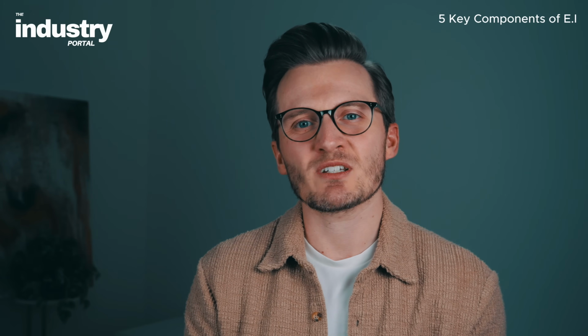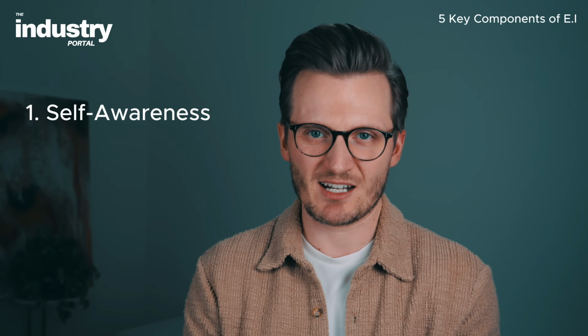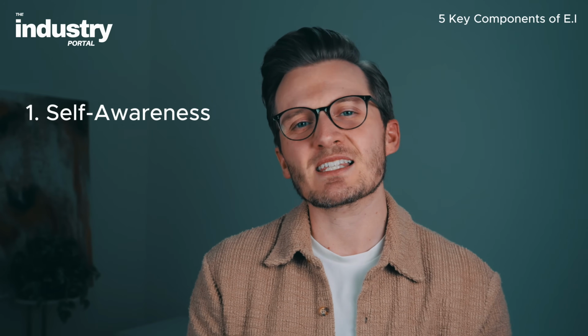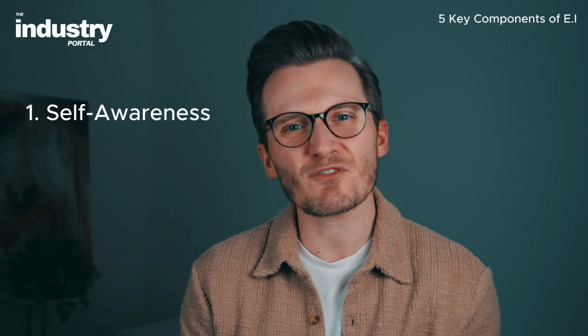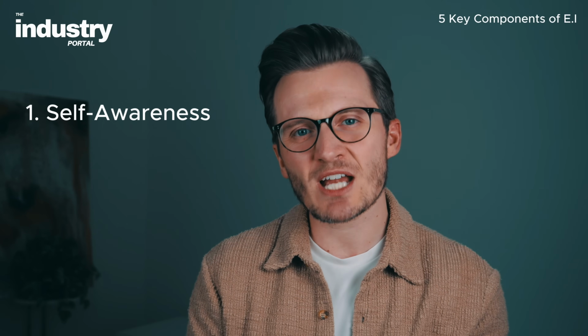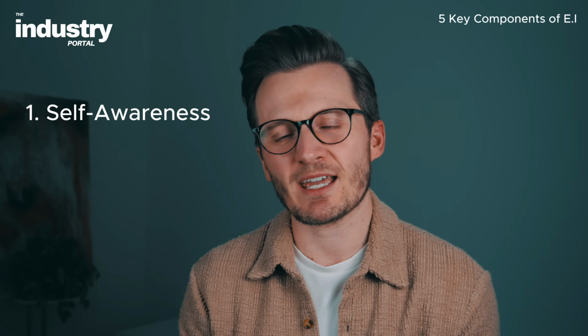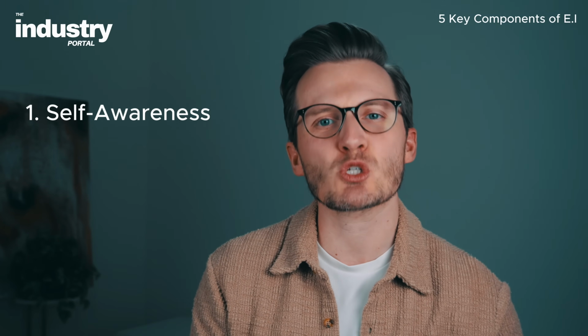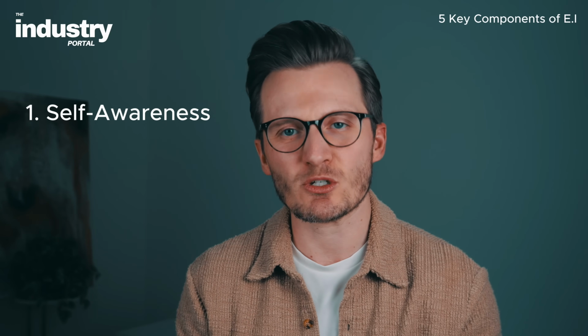The first component is self-awareness, which forms the foundation of emotional intelligence. Self-awareness is the ability to recognize and understand your own emotions, identify what triggers them, and acknowledge how those emotions influence your thoughts, decisions, and behavior. It's about being in tune with yourself and having the insight to understand why you feel the way you do.